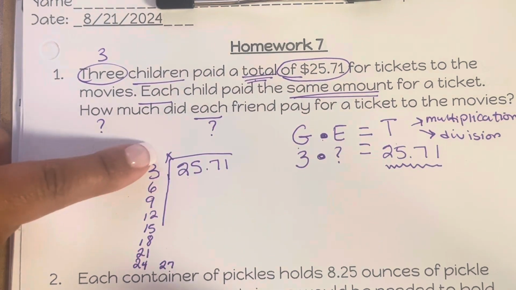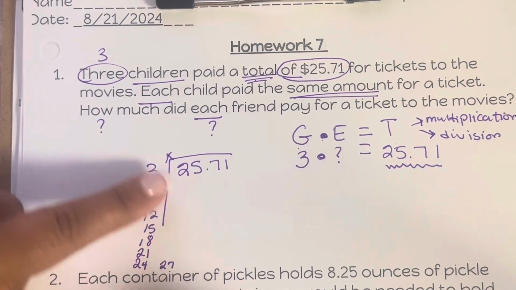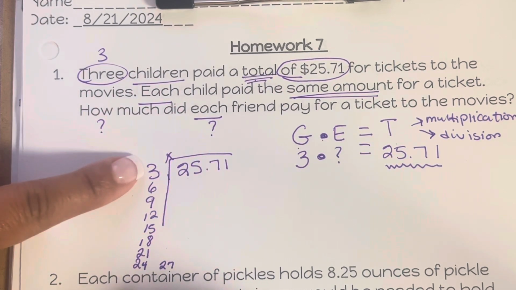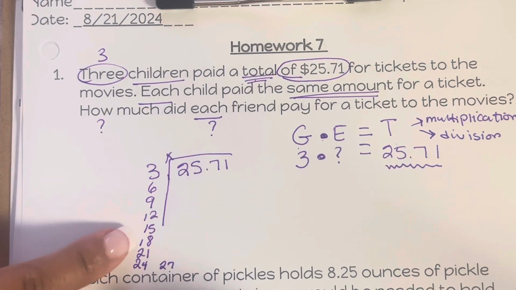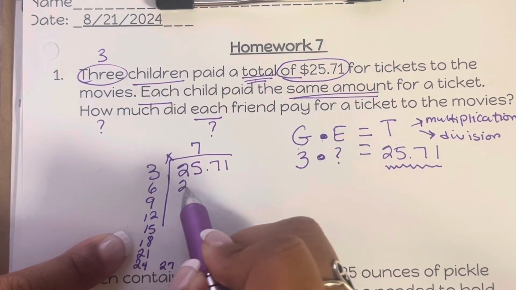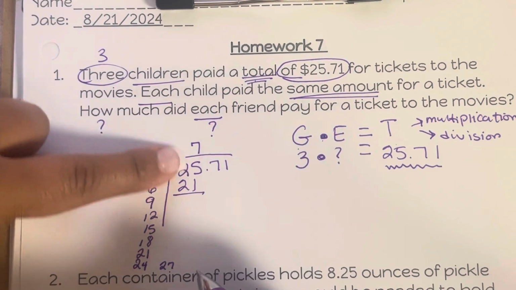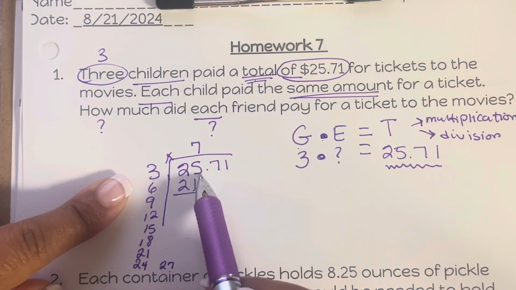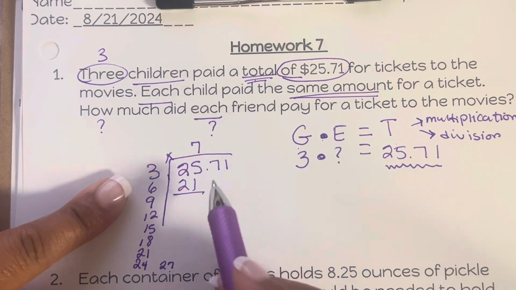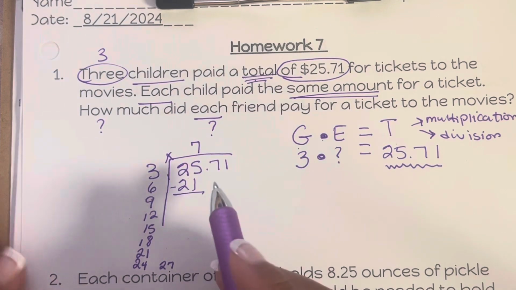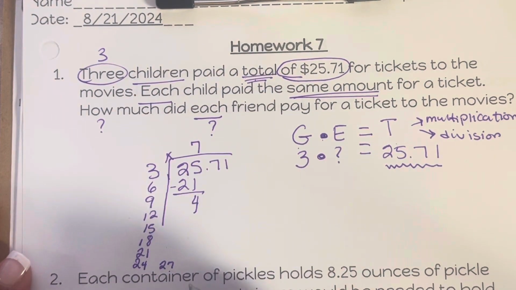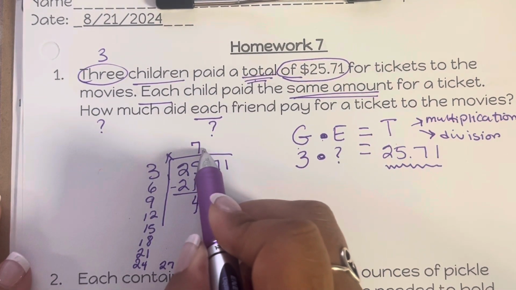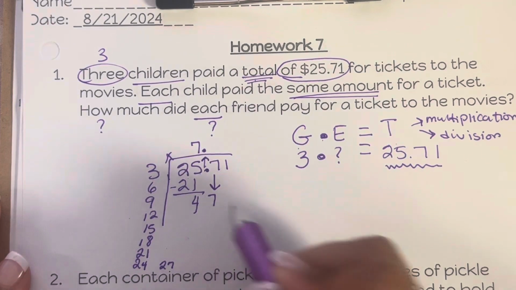And the question is 3 times what number? So I'm not going to write the 24 first. I'm going to write this first. 3 times 1, 2, 3, 4, 5, 6, 7 equals 21. And it's going over the 5 because we are trying to figure out what we can multiply to get us closest to 25. So that's why it's going over the last digit. Then we subtract here. 5 minus 1 is 4. 2 minus 2 is 0. We have a decimal. What do we do? We bring up that decimal. We bring down that 7.